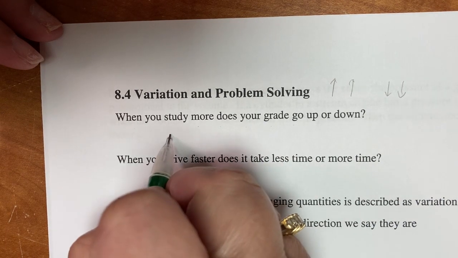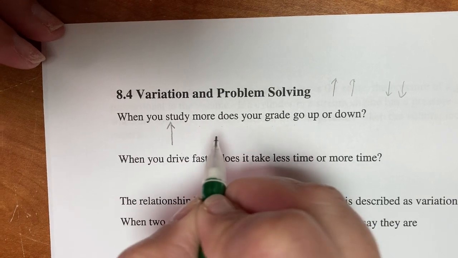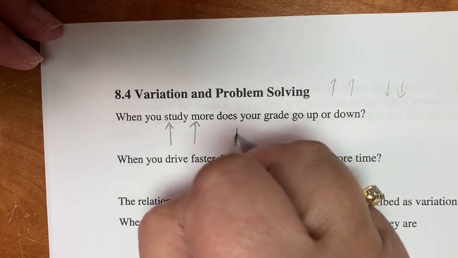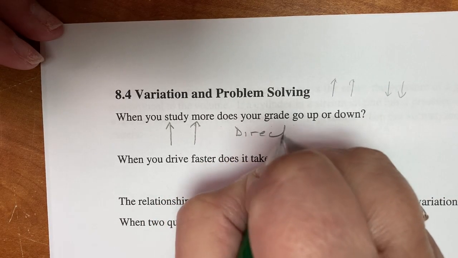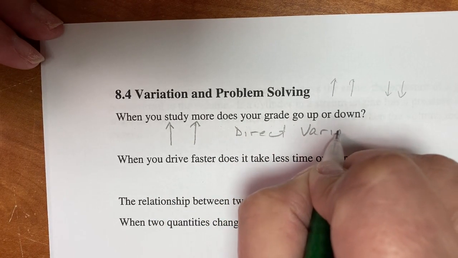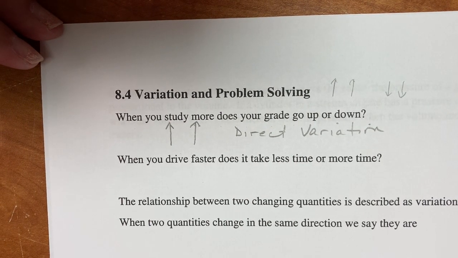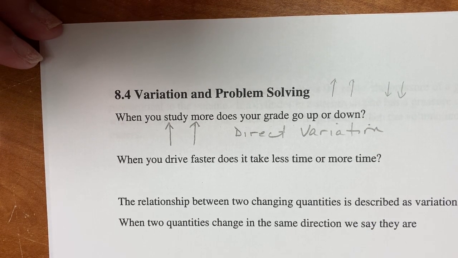As the amount of studying goes up, what happens to your grade? It also goes up. This is a direct variation.